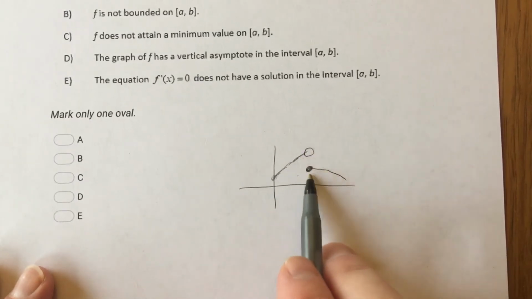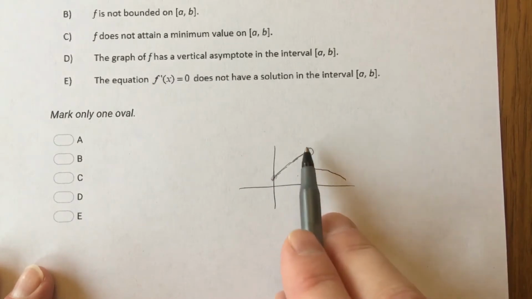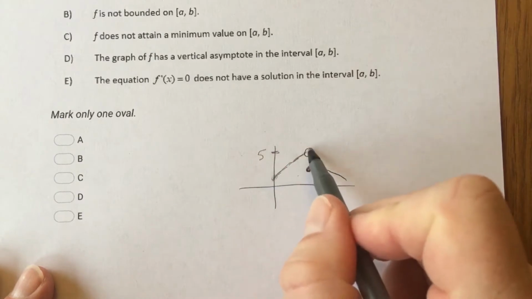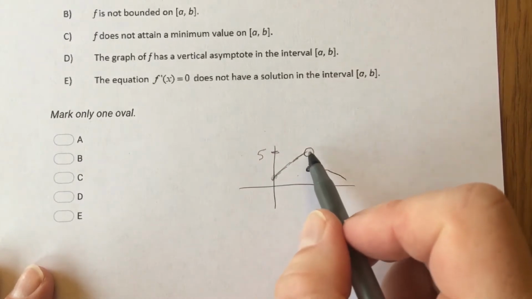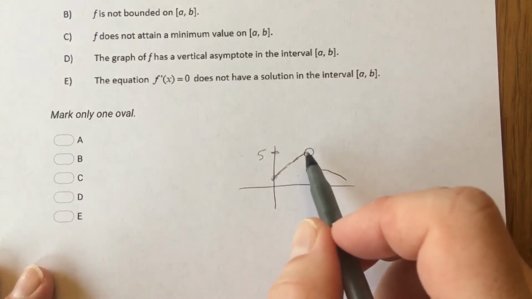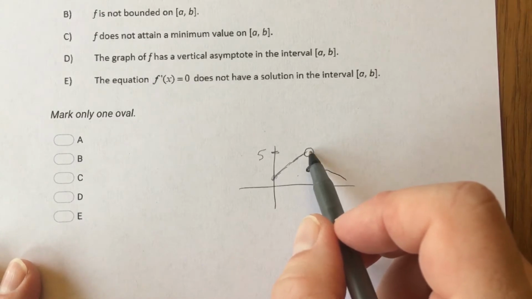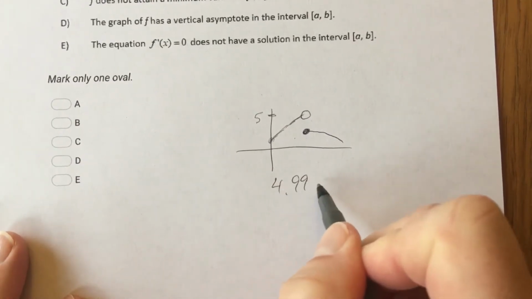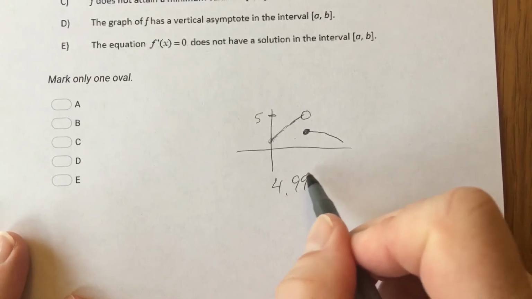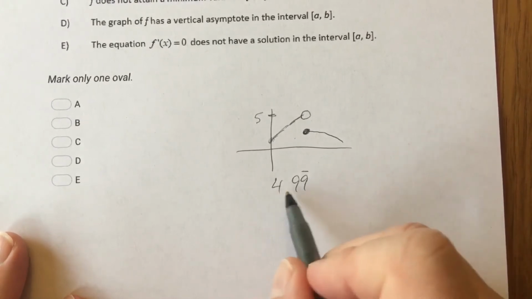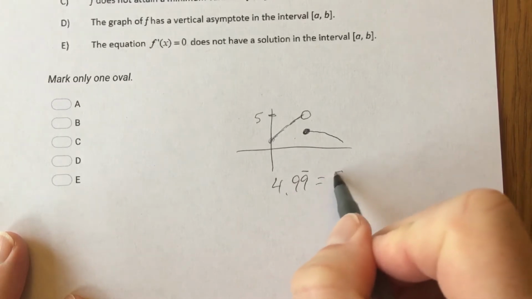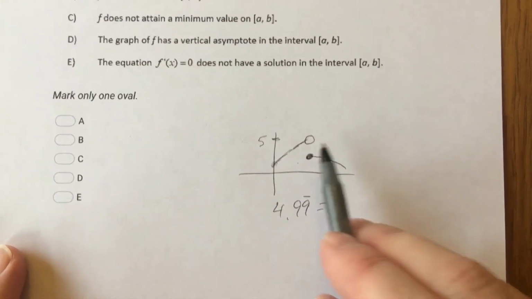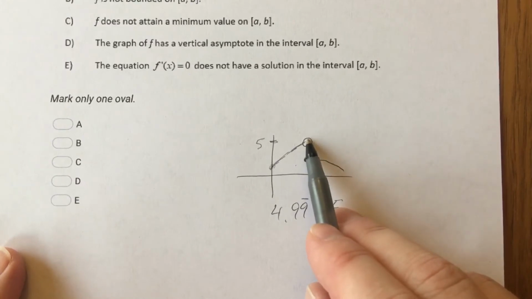This would be a function that's defined everywhere, but doesn't have a maximum value because, if this is 5 here, it's not technically equal to 5, and there is no such thing as the next smallest number less than 5. If you try to do 4.99, I could always throw another 9 in there, and if you say, well, it's 4.9 repeating, that really is 5. So there is no such thing as that. This would be the reason that you wouldn't have a maximum.